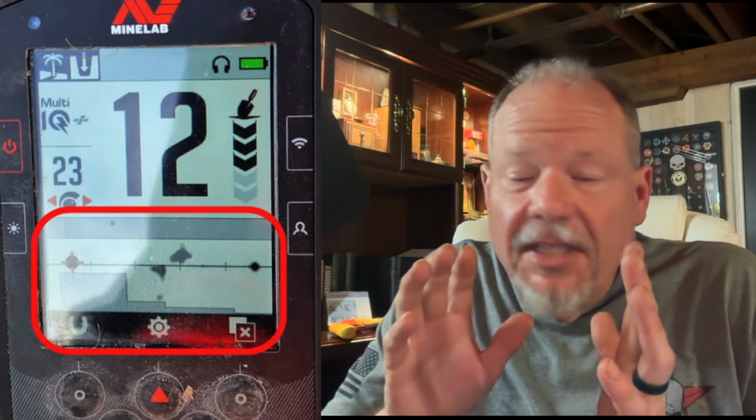My experience is that that high one could be a dime or a penny in the United States. The low one, we hope it's a gold ring, but I'm going to say it's a small piece of foil. But you've got to dig it, right? You've got to dig it. That's one of those VDIs that could go either way, right? I mean, that target could go good or bad, right?